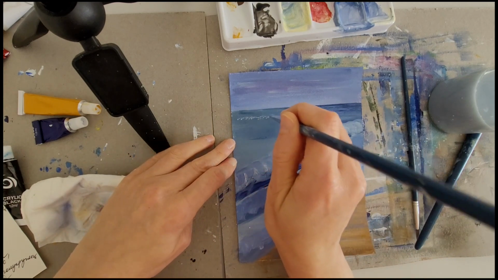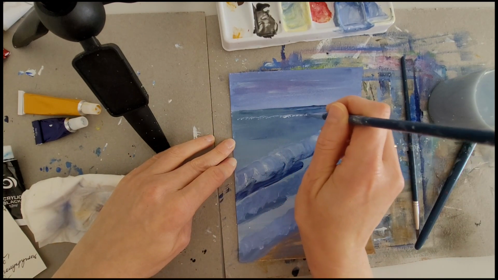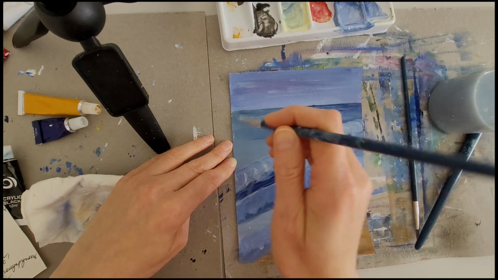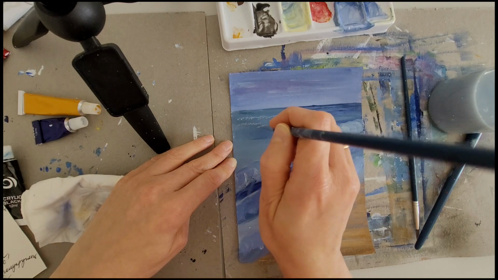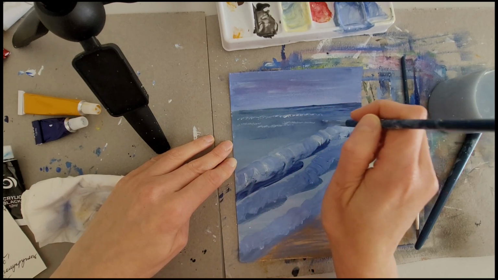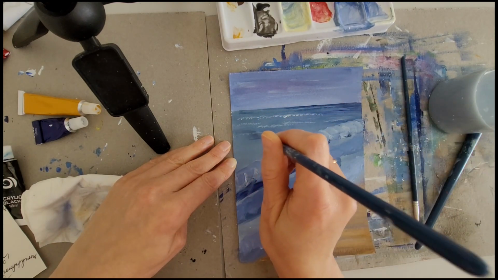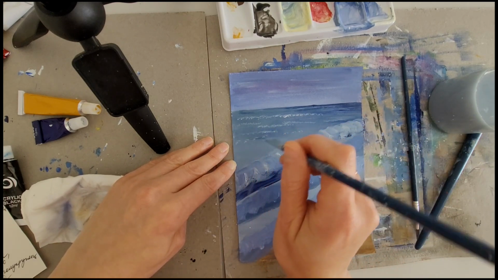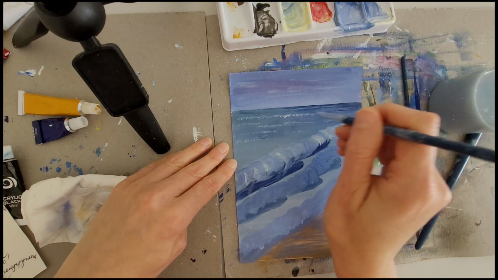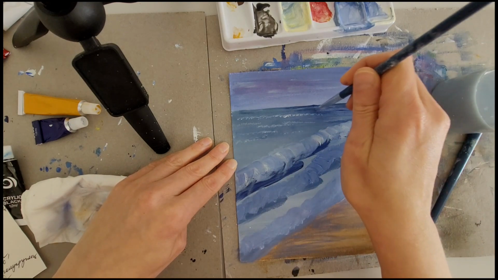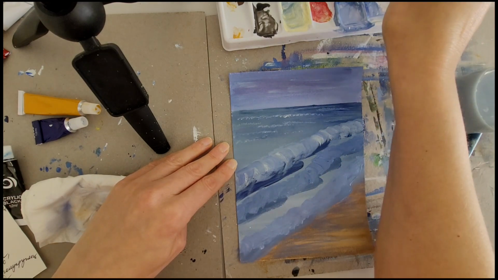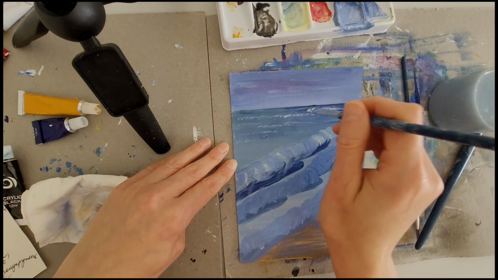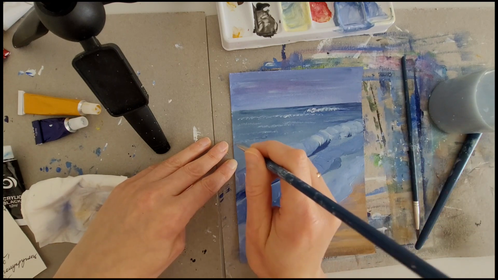I just put some paint, just a little bit, to represent that somewhere very far away from us we still have waves also. Somewhere here also we have some, oh, it's quite a huge wave far away.